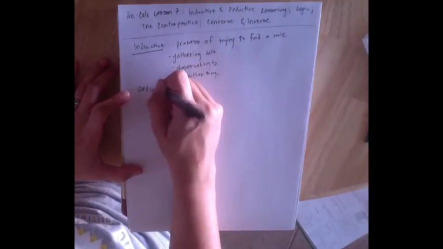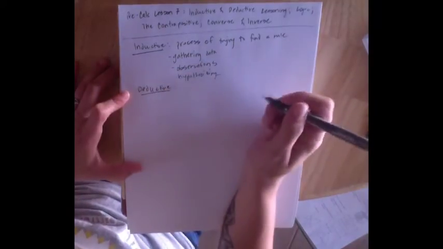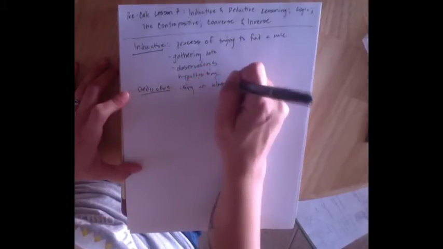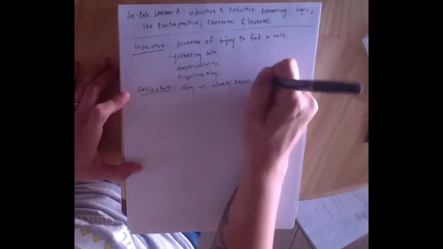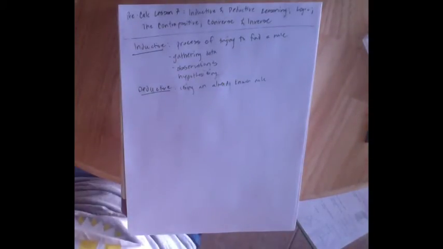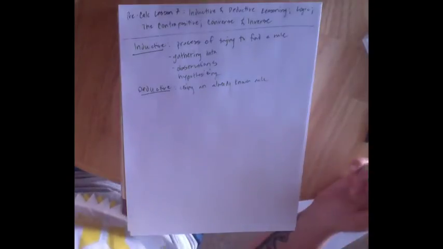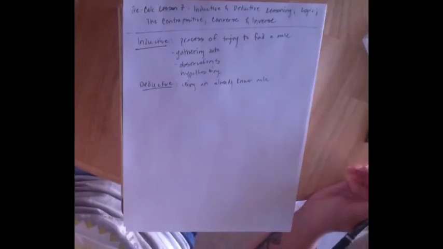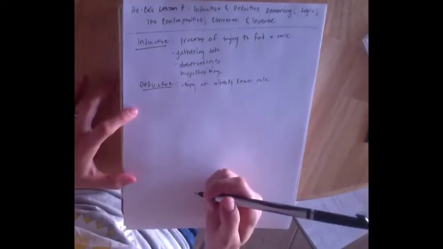Deductive reasoning is using an already known rule. What you didn't know or maybe haven't thought about is math is logic. Math is the process of thinking through something logically, and that is what we are doing in this lesson.